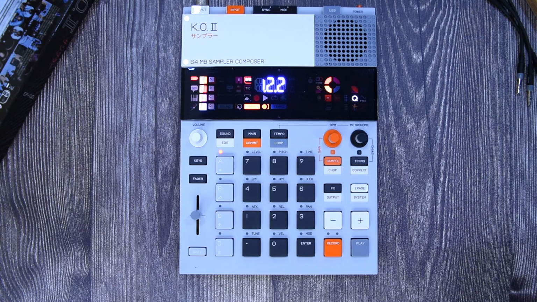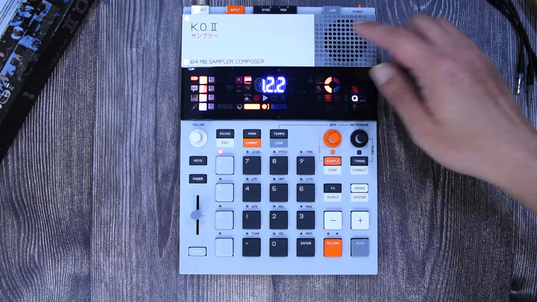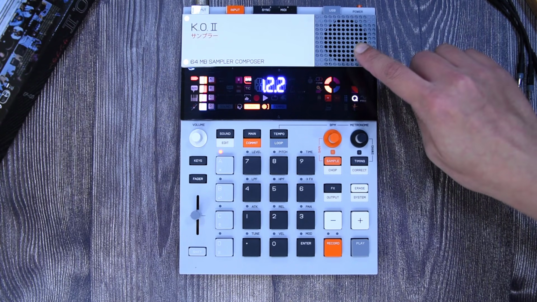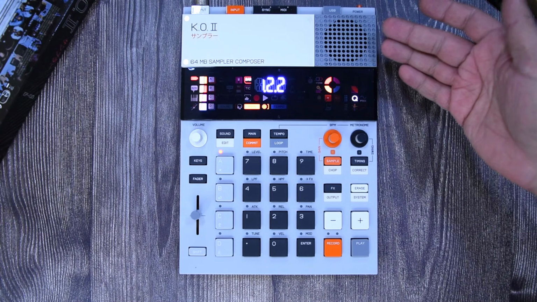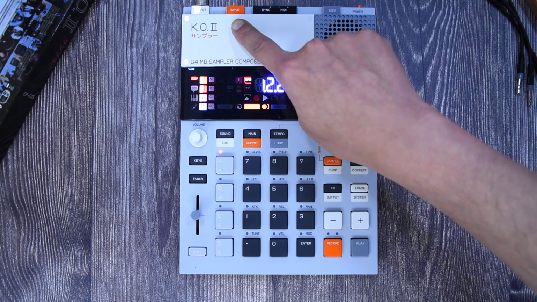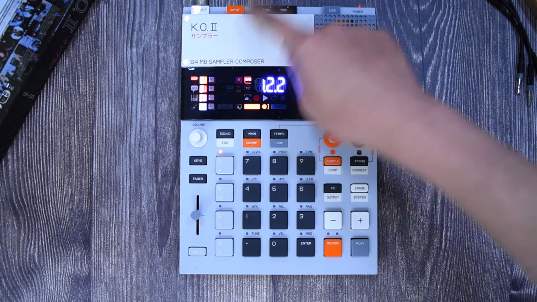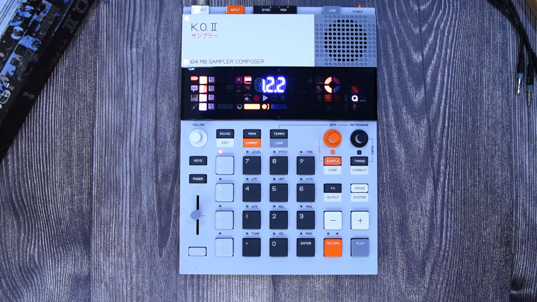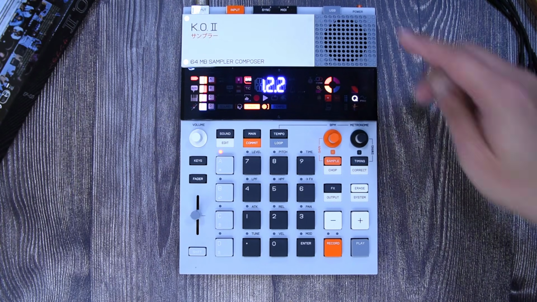So there's two ways that you can sample into this. You have the integrated microphone, right? So you can speak and sample and record right there. Or you can go through the input. This is a stereo jack. You can connect something there and do the sampling. Now in this case, I'm just going to use the microphone.